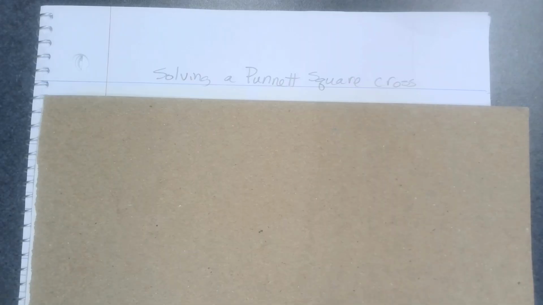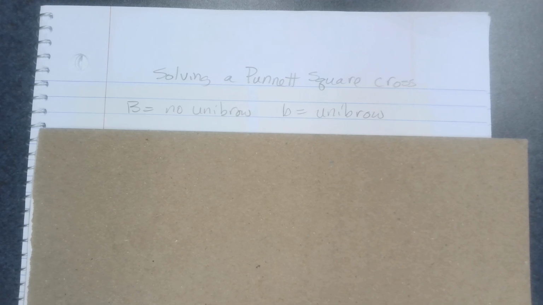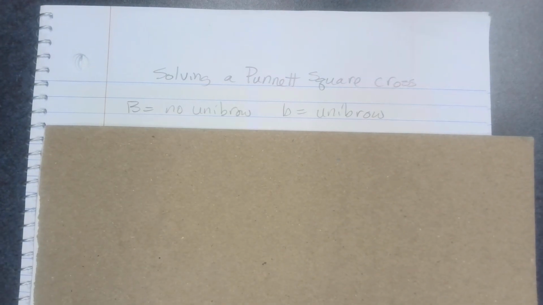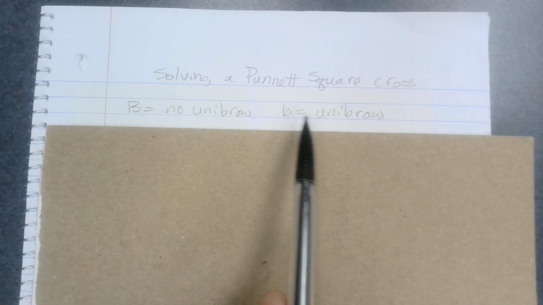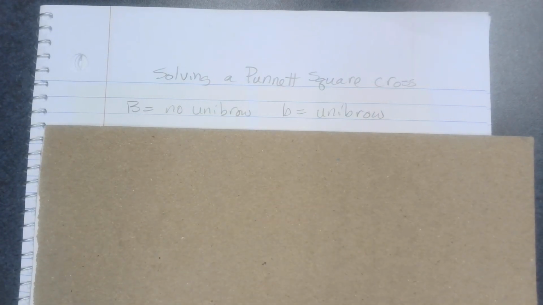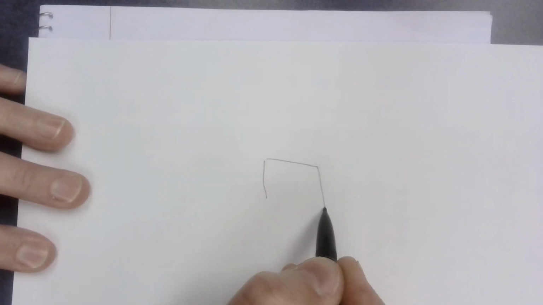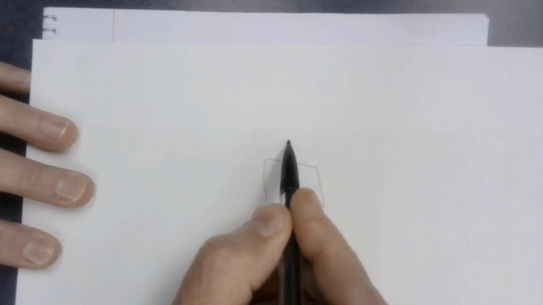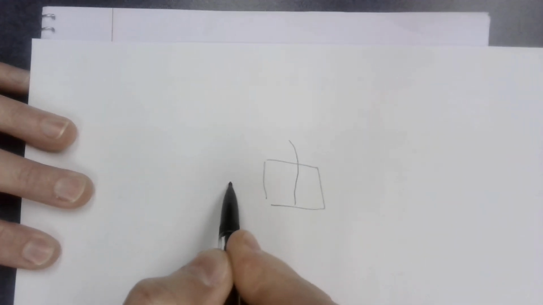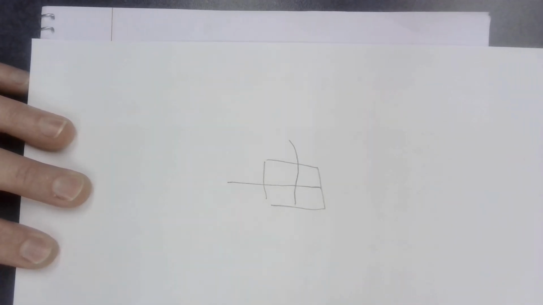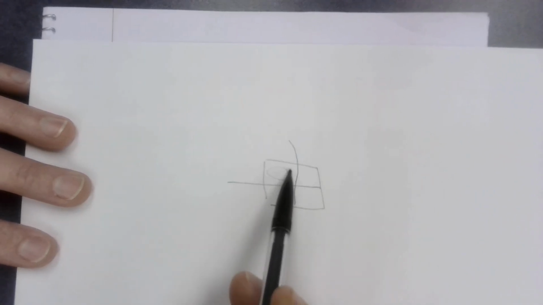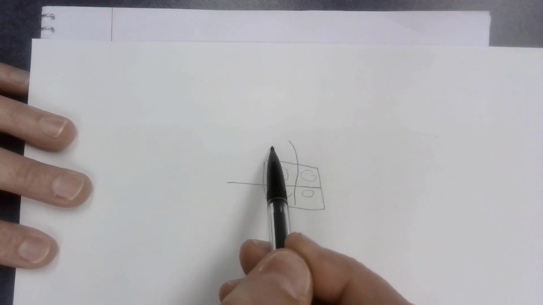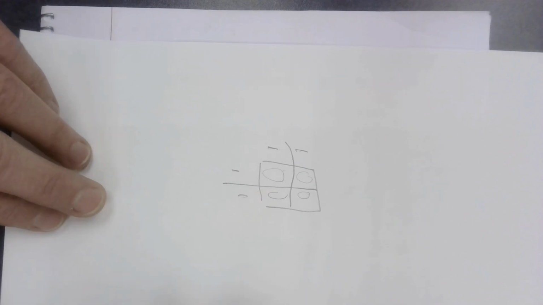All right, so how do we solve a Punnett square cross? Capital B is the dominant characteristic, and it represents no unibrow. Lowercase b is a recessive characteristic, and it represents an individual with a unibrow. All right, when I draw a Punnett square, I draw a square. Then I start on the top outside of the square and draw straight down, and I start to the left outside the square and I draw straight across. It really doesn't matter. I've seen different people do it a whole bunch of different ways. We just need to have 1, 2, 3, 4 spaces on the inside and 1, 2, 3, 4 spaces on the outside.